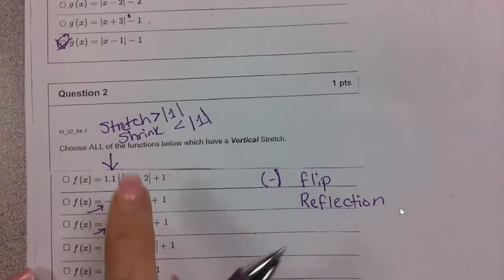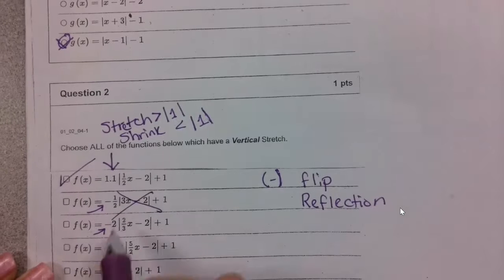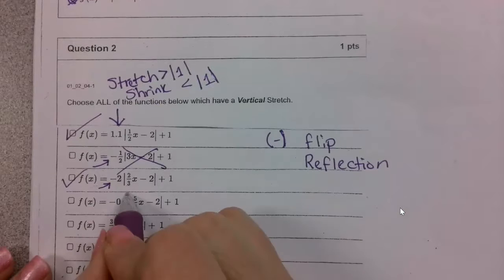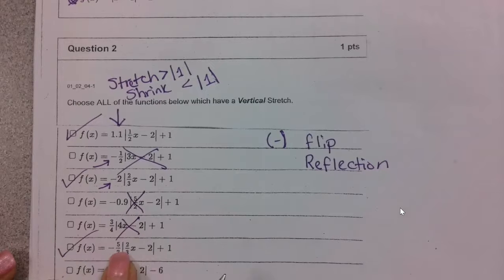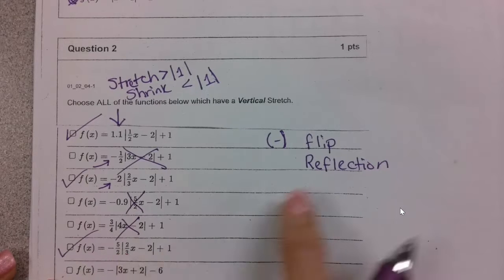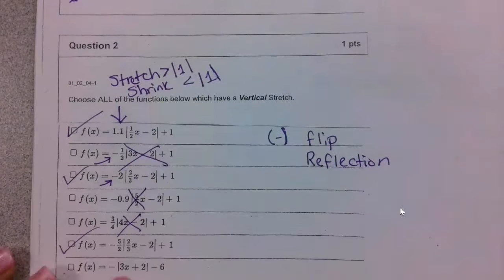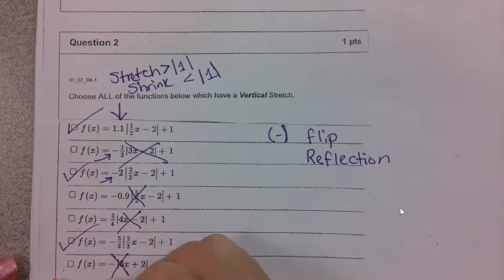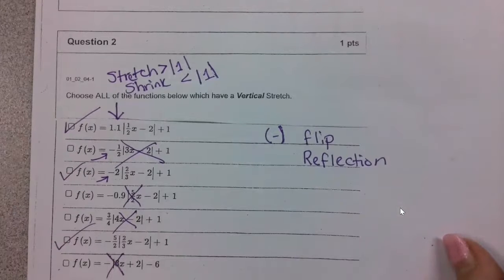So we're looking for the stretch greater than 1. That one's greater than 1. That one's not. This absolute value is greater than 1. That one's not. 3/4 is not. 5/2 is. Remember, the negative is a reflection and not the absolute value. So it is greater than 1, and this is -1. So it needs to be greater than, not equal to. So it would be these 3 right here. Flip it over.